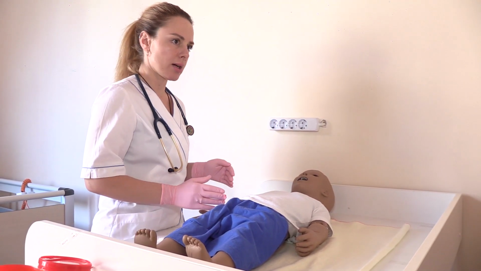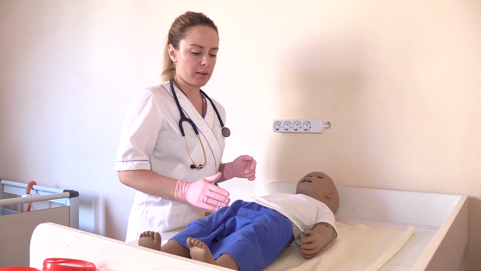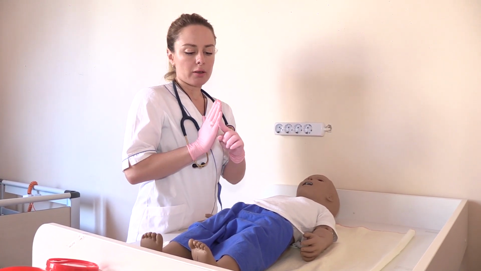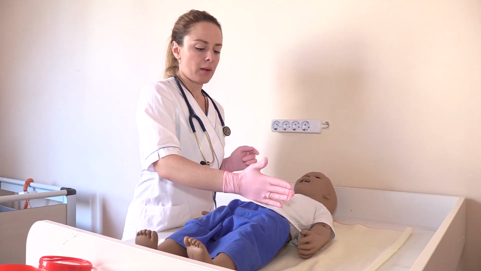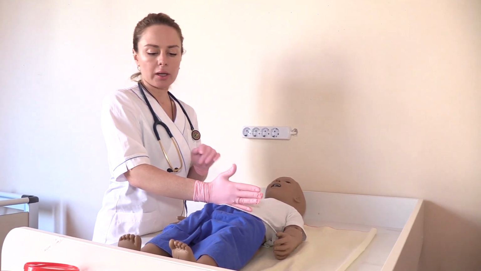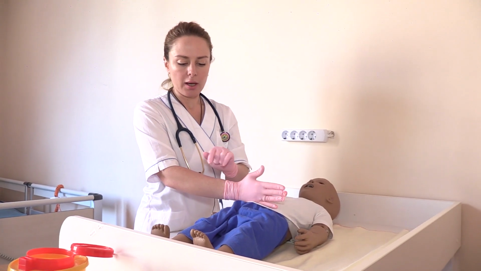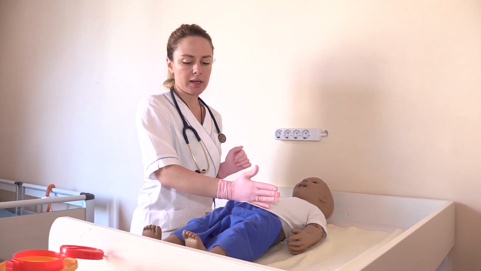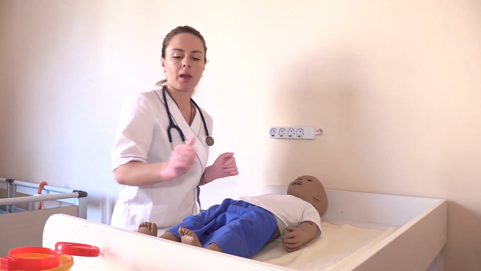Middle Brudzinski sign or pubic sign. With the border of the right arm, we press on the pubic area, looking on the knees of baby. They are not flexing, so the sign is negative.